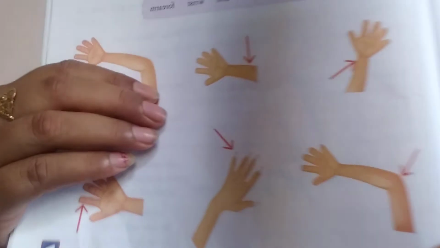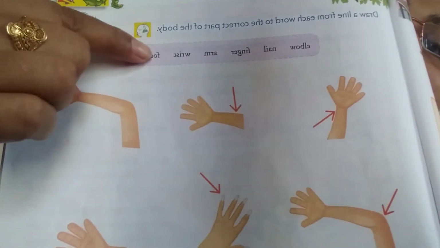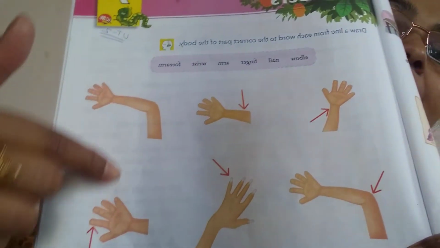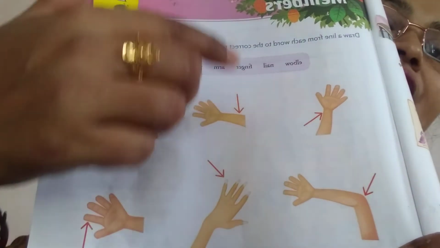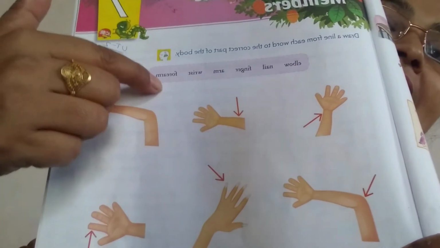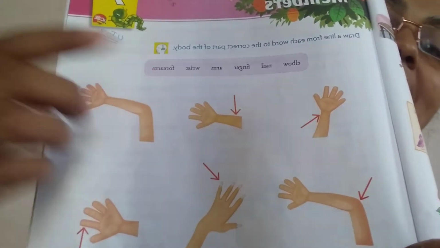Okay, let us see. And first of all, what you have to do is see here the names of the parts are given and here the pictures are given. These are all the parts of a hand. Somewhere you can see finger, nail, wrist. So what you have to do, you have to draw a line. See what is the name written here. You have to identify the name.